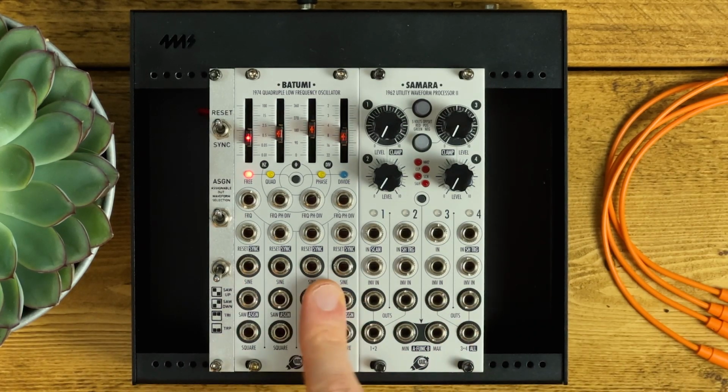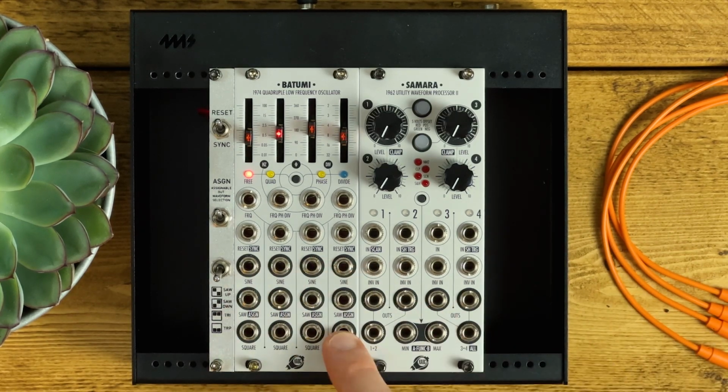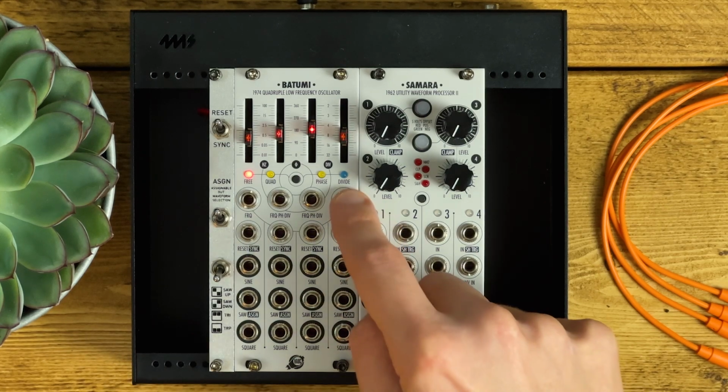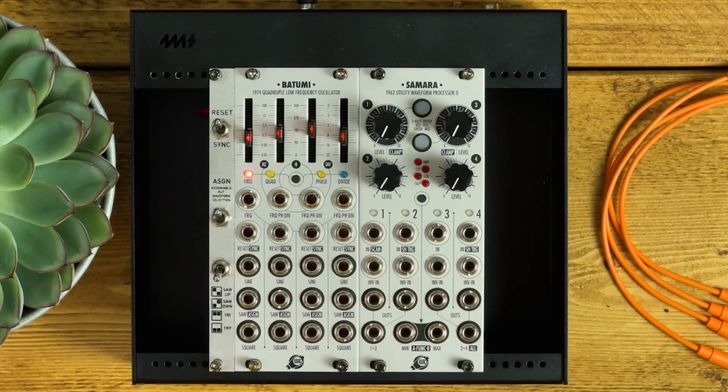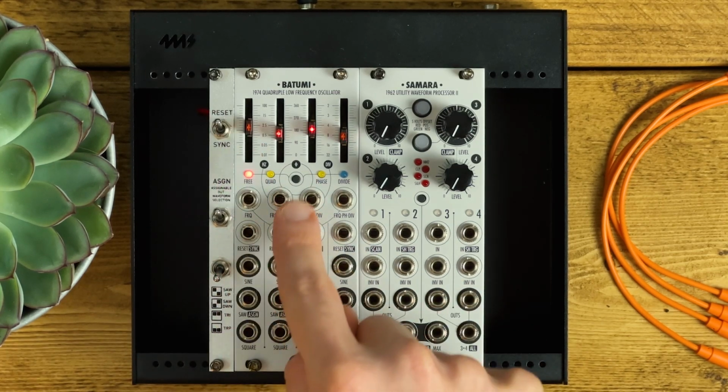Batumi is a quadruple LFO with 3 different wave shapes available simultaneously on each channel. There's a sine, a square, and an assignable shape, which I'll come on to in a minute. There are CV inputs for controlling the frequency and clocking or resetting each channel, and there's a zoom mode for fine adjustments of the faders. You can just press and hold the mode button to enter and exit.